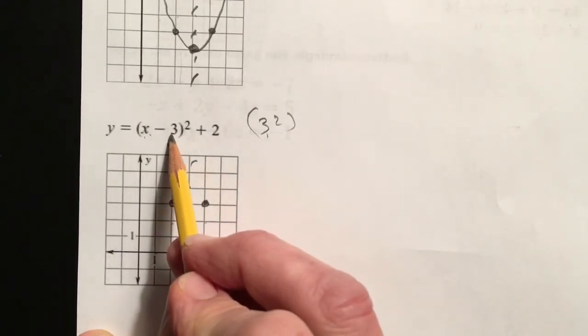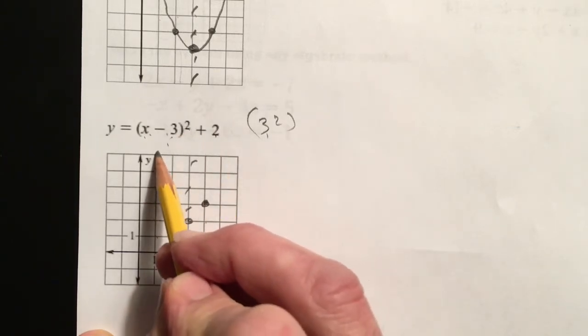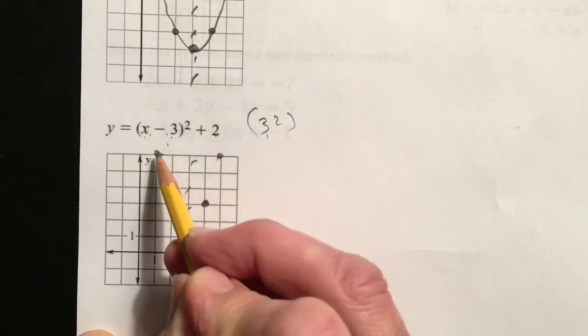1 minus 3 is negative 2. Negative 2 squared is 4. 4 plus 2 is 6. 1, 2, 3, 4, 5, 6. Mirror across. There's your graph.